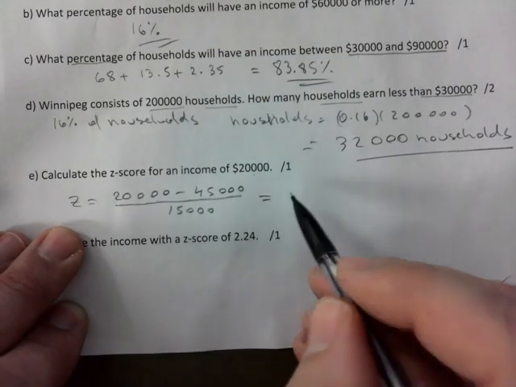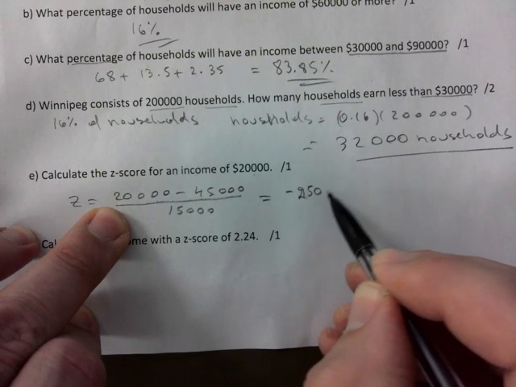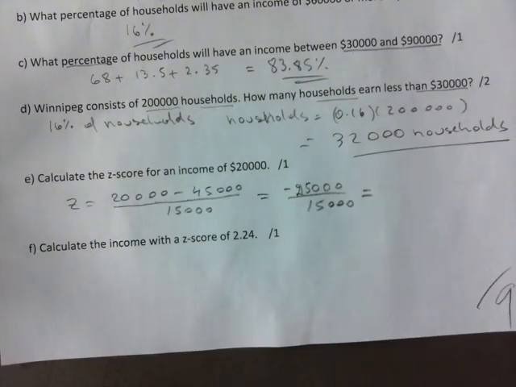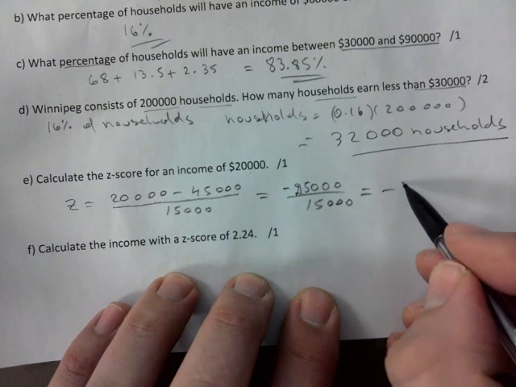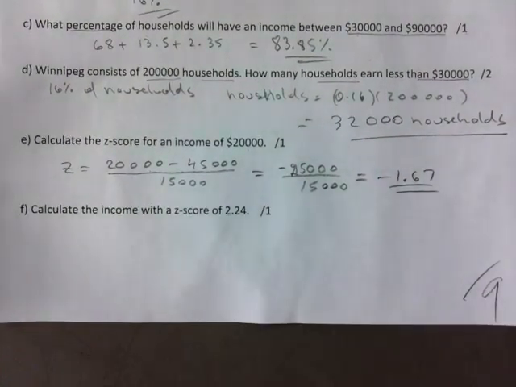That's what you're expecting. So it's negative 25,000, sorry, over 15,000. So negative 1.67 is the z-score you want there. So you get a mark for that. No units, okay? Does that make sense?